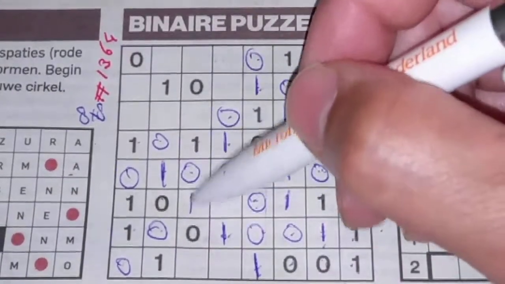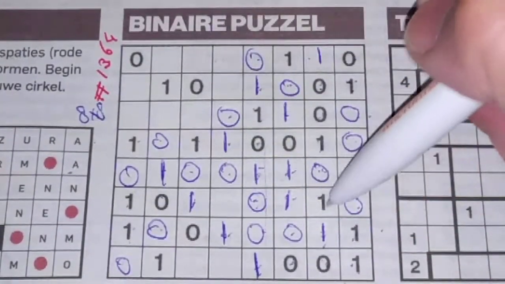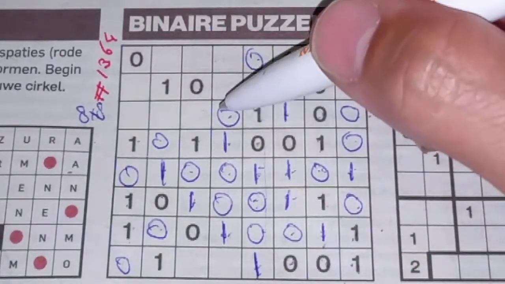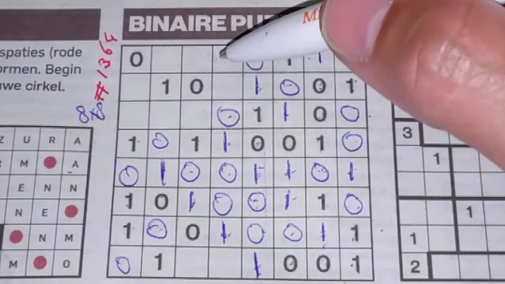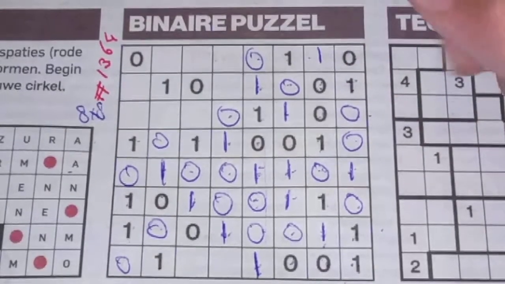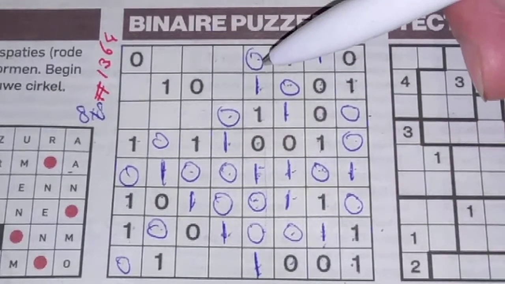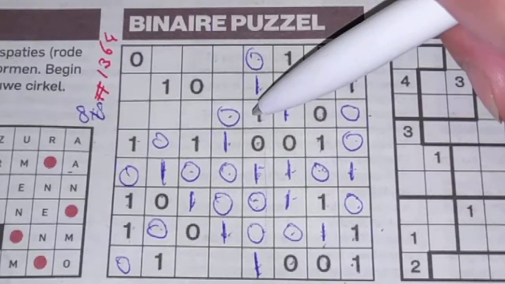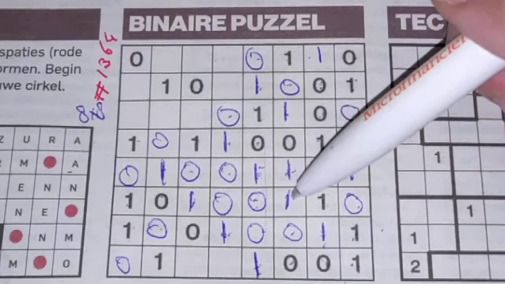Between two 0's comes a 1. We have here 1, 2, 3, 4 1's, so the rest are 0's. Then I cannot continue. Let me compare. Yeah, I need to compare.